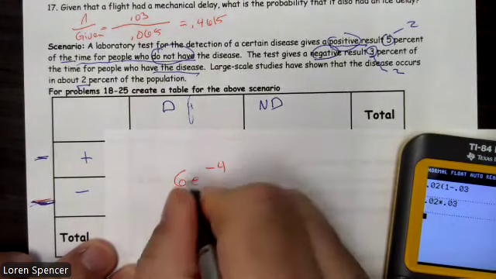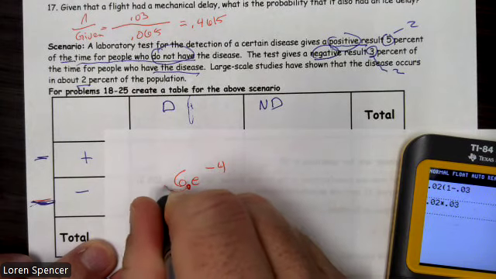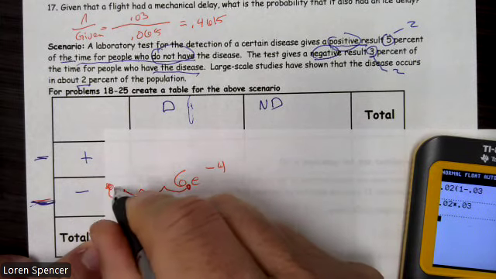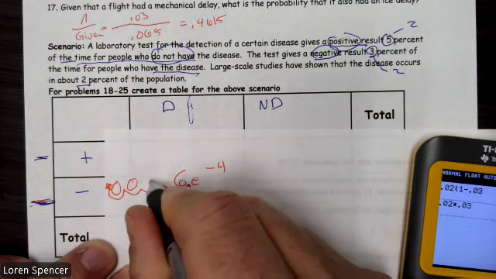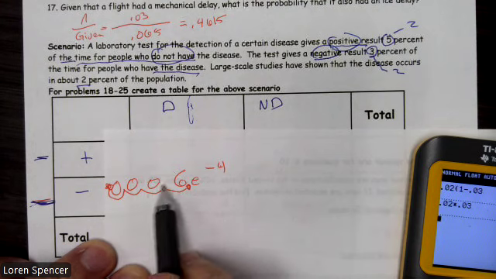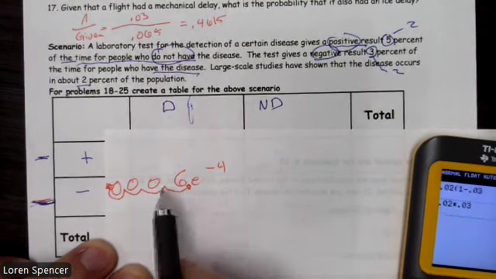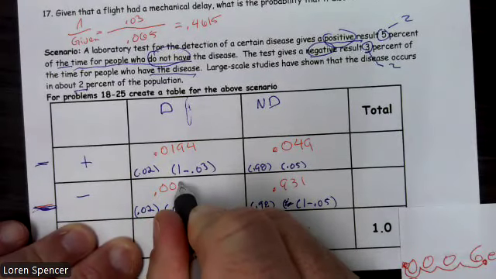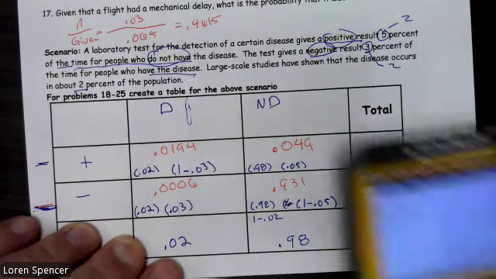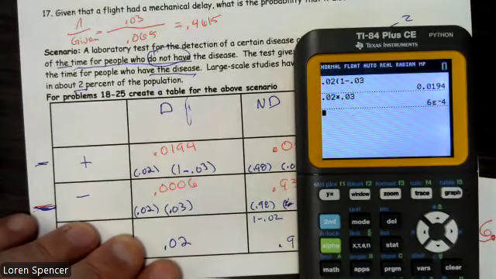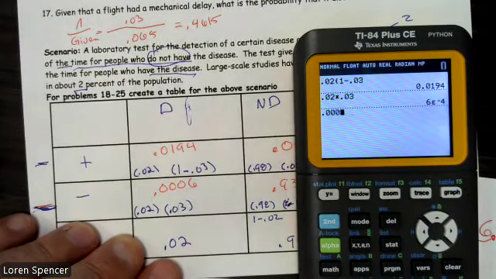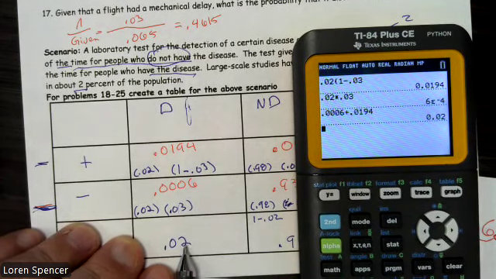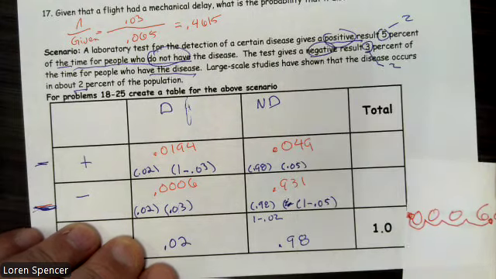So I'm going to put a decimal point right here. It'll always go right there. And because this is a 4, I'm going to go 1, 2, 3, 4, and put a 0 in every place where I don't have a number. So 6e to the negative 4 is just 0.0006. If I add up those numbers, 0.0006 plus 0.0194, it adds up to 0.02. So I feel pretty good about that.